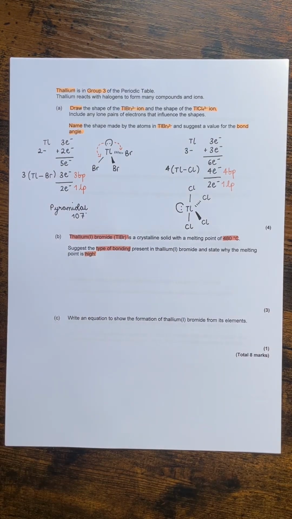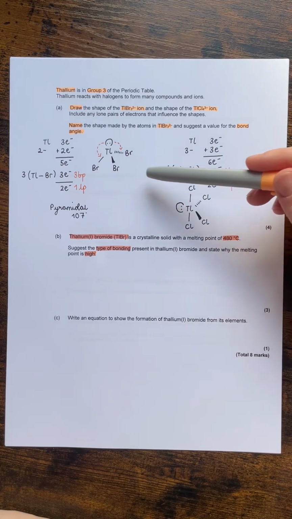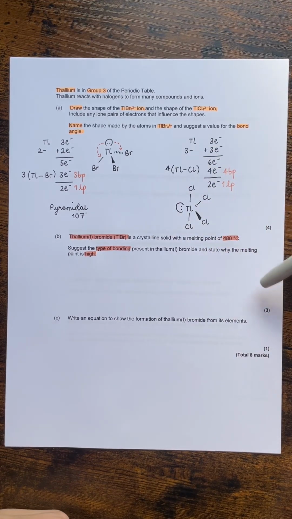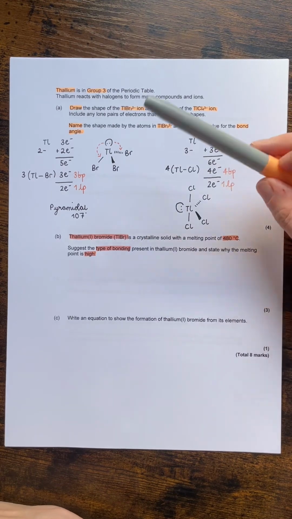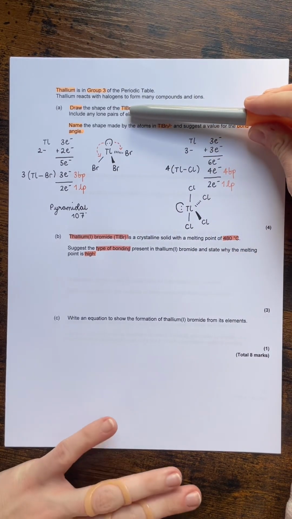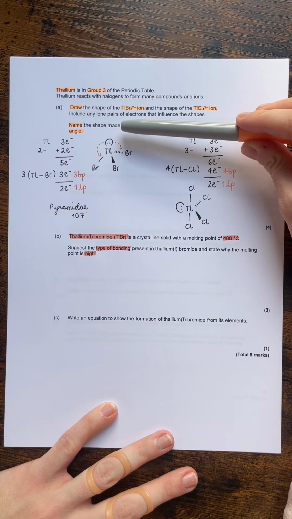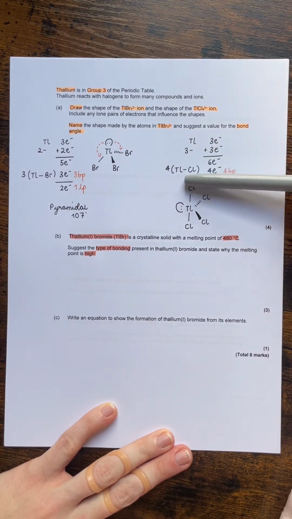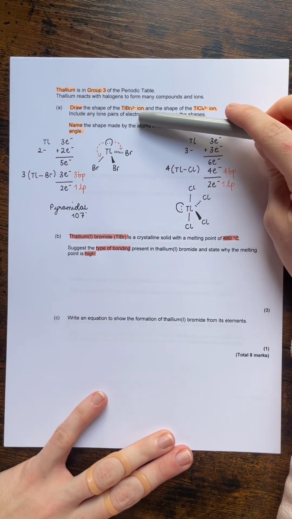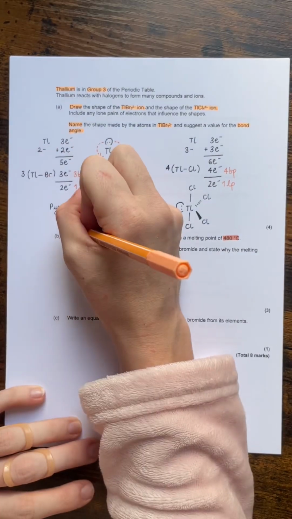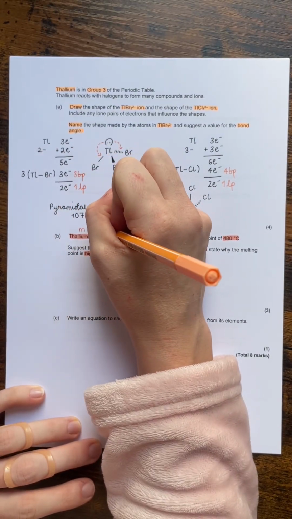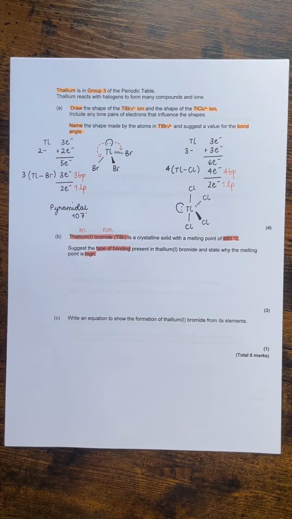So if we think about group 3, that's where the ladder separating the metals and the non-metals starts. So it goes between boron and aluminium, where boron is the top of group 3, aluminium's underneath, and then we have the ladder going down from there. So boron is a non-metal, aluminium and below are metals. So if we have a metal and a non-metal, the type of bonding that we're going to have is ionic.